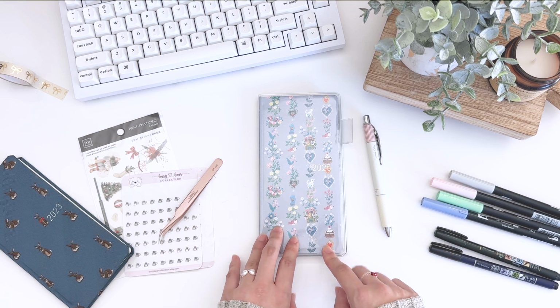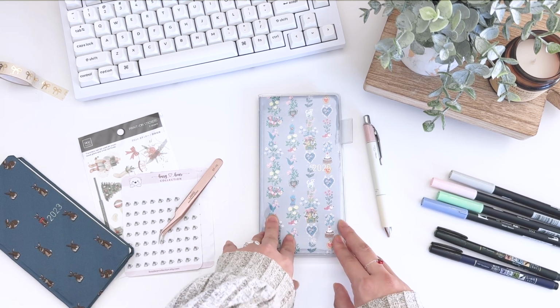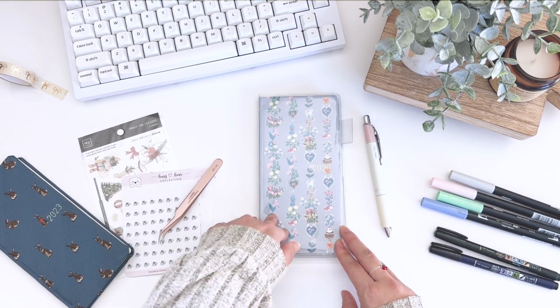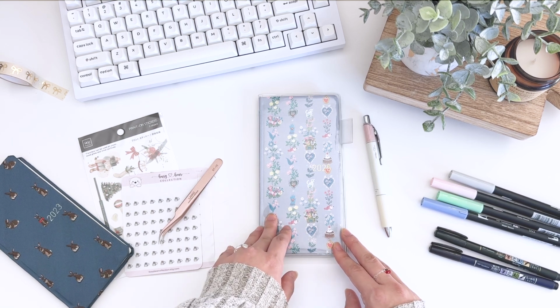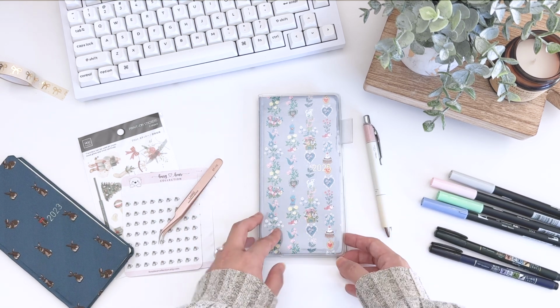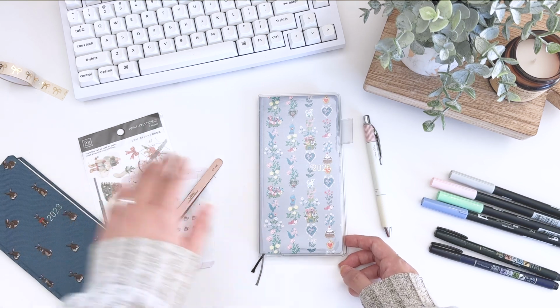So I'm going to be starting with the week of Christmas because I just really love Christmas and I thought it would be a nice place to start and have some fun with decorating the pages with some of my new stickers, which I'll be showing you guys.